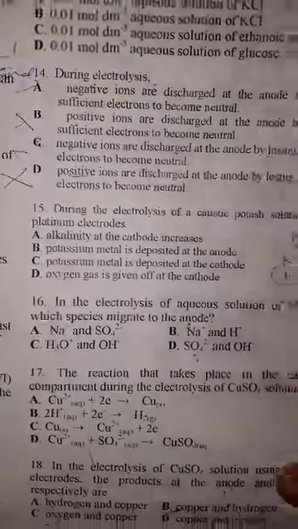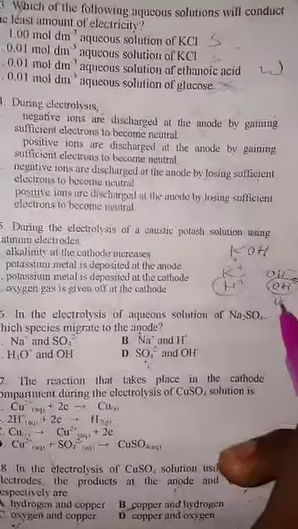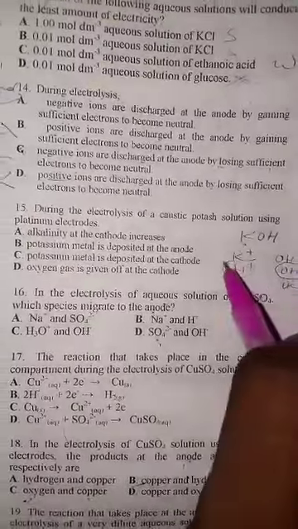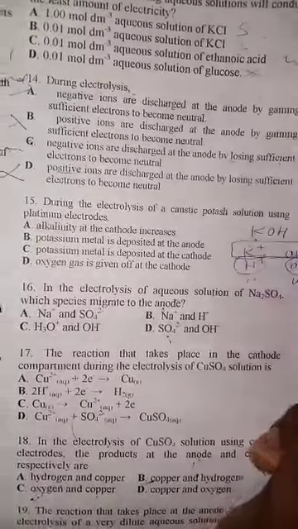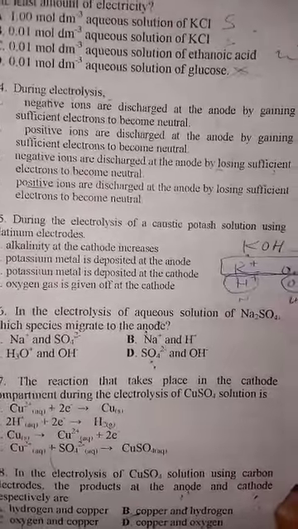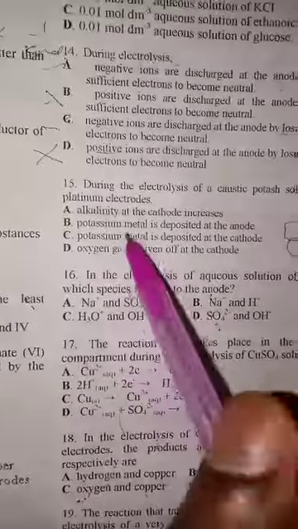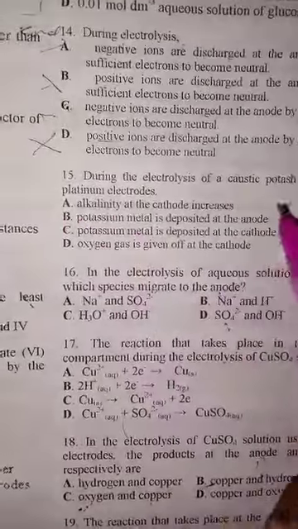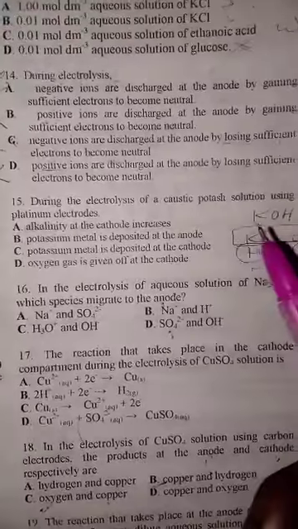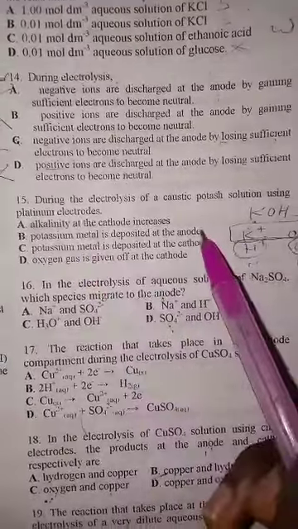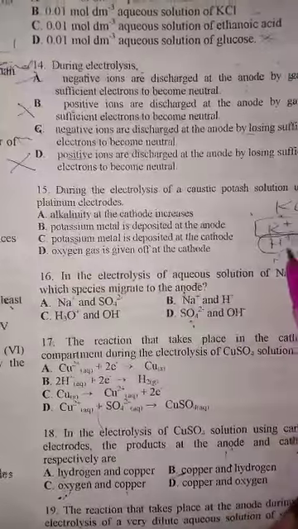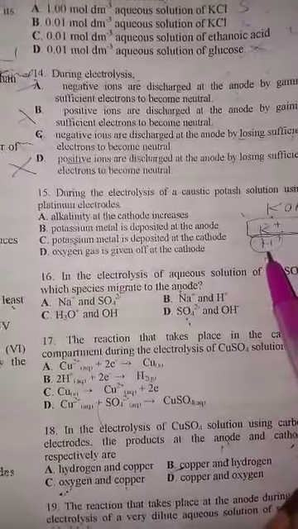Out of the two negative ions, OH- will be discharged. So oxygen will be discharged, hydrogen will be discharged. What will be the effect on the electrolyte? You have KOH left, so it will be basic. Alkalinity increases. Potassium is not even deposited at all. What do we deposit? Hydrogen.